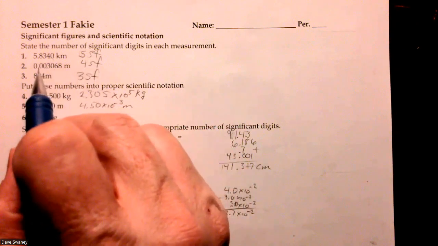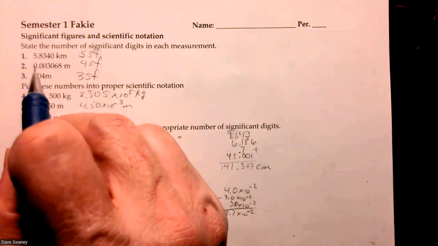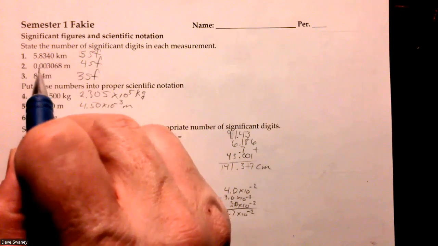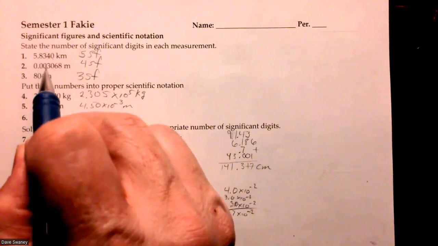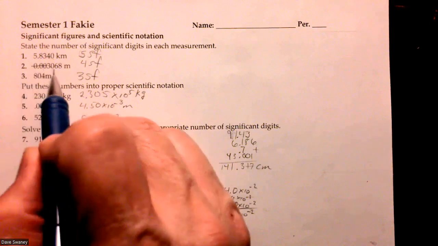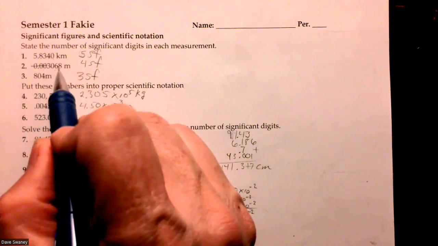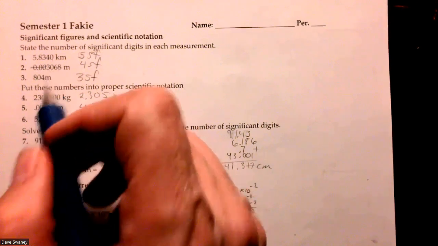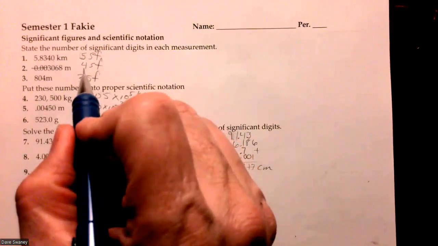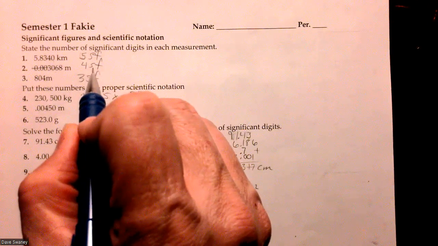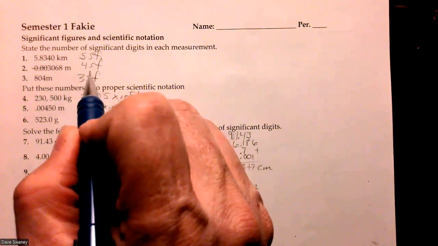On the other hand, these zeros at the beginning were not actually measured, and they're only there to put the decimal in the right place. So these 3 do not count. Any zero in the middle does count, because if I can measure these smaller ones, certainly I can measure that one, and sometimes you just get 0. So this is 4 reliable measured digits. That is 4 significant figures.